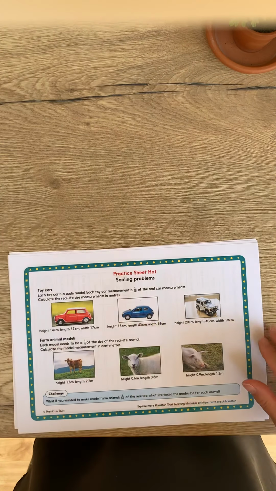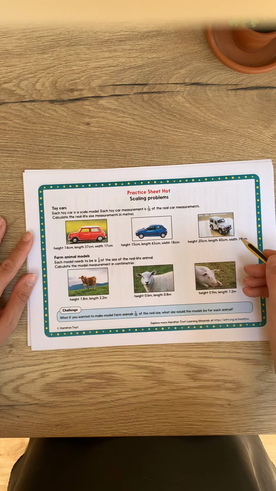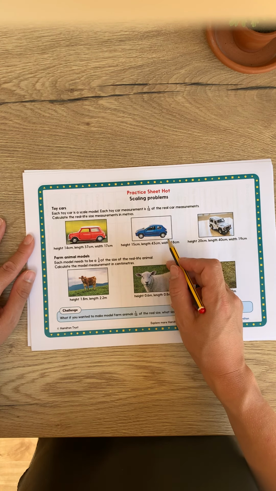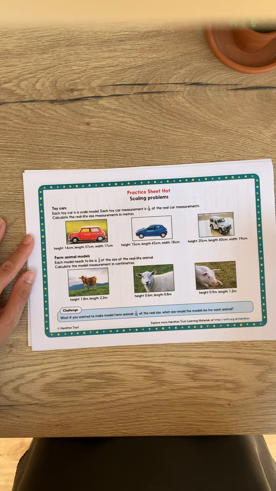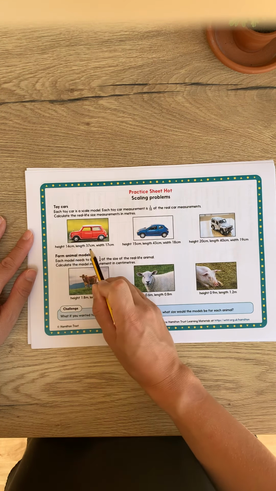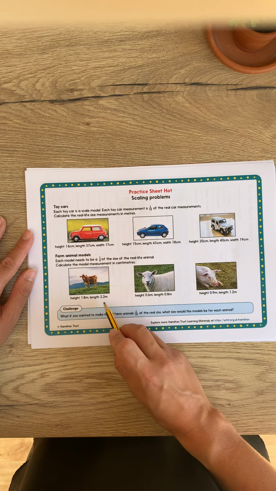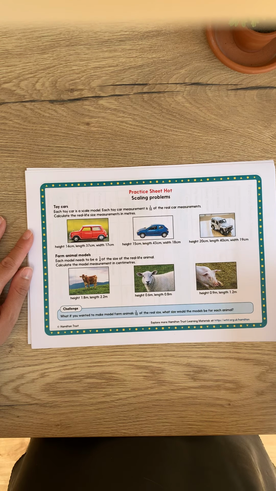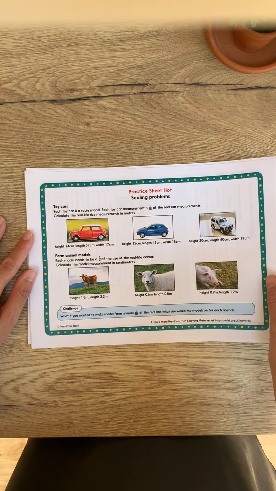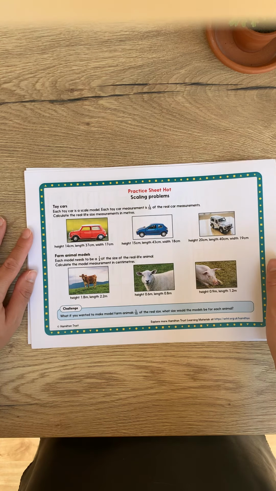The hot practice sheet is you are given some toy cars, and they are scale models, of course. Now, each toy car measurement is 1/10 of the real car measurements. So you need to calculate the real life-size measurements in metres. You will be doing some multiplications for this. You're given the measurements here. And then you've got a similar one to the mild. You are given the real life dimensions of these farm animals. You will need to calculate what the model size will be. They are a quarter of the size. You might want to do this in a table or as number sentences. It's completely up to you.